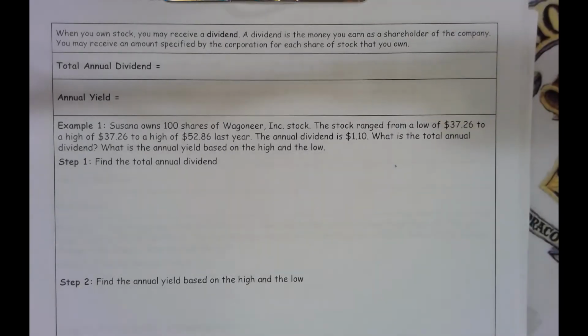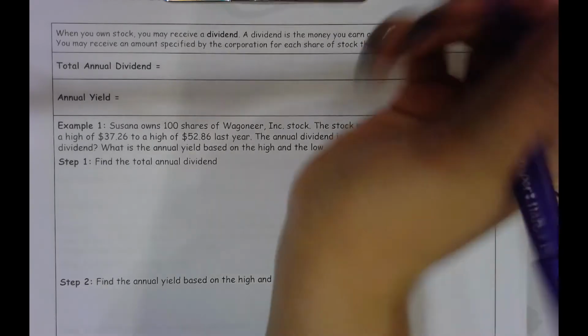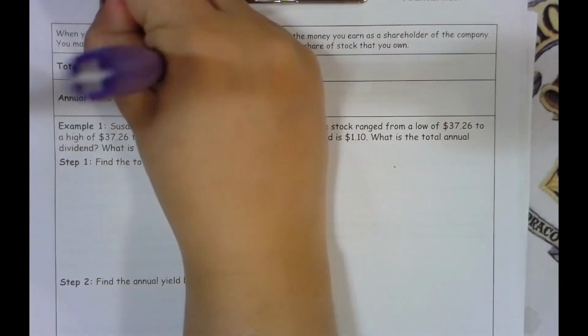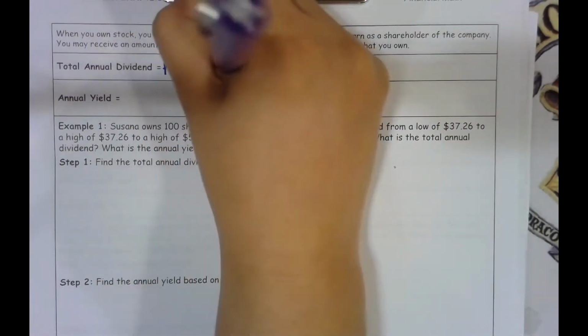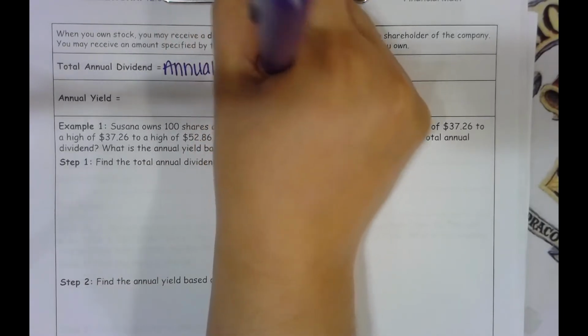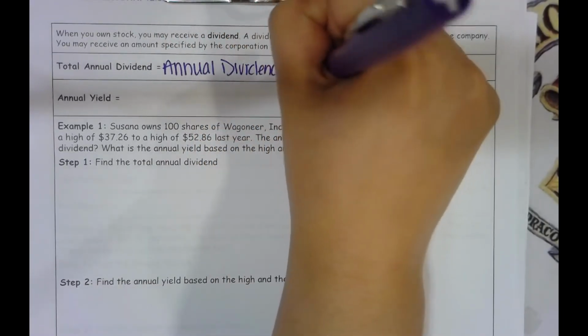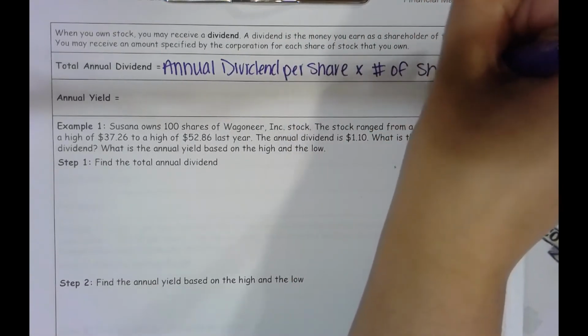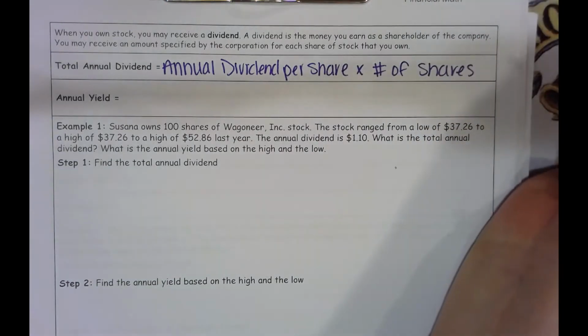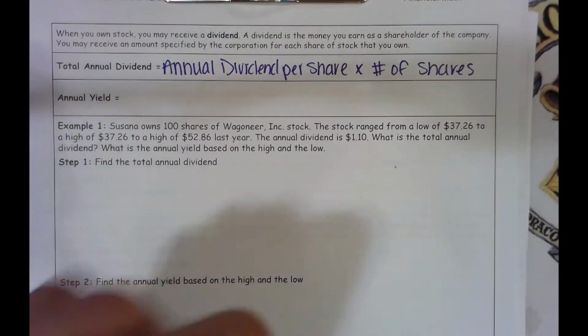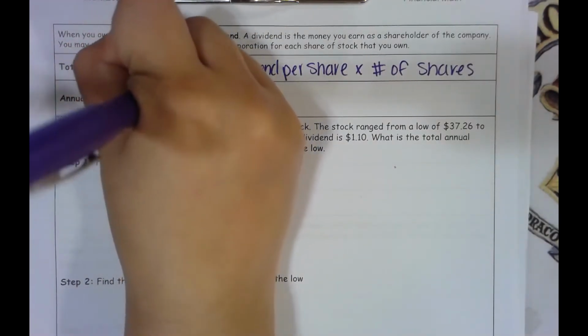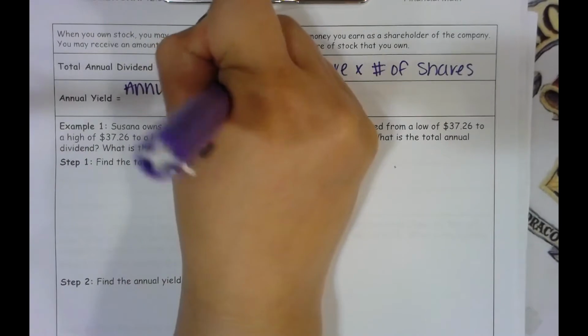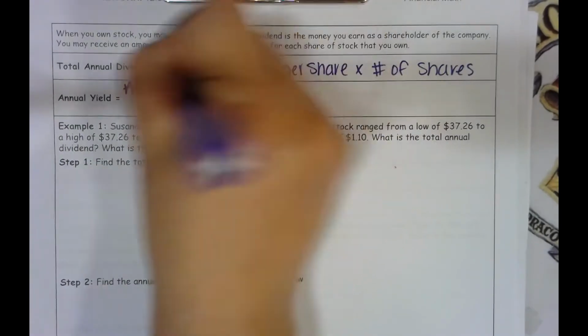In order to calculate the yield, you first need to know the total annual dividend using this formula. So to find our total annual dividend, we're going to take the annual dividend per share and multiply it by the number of shares. And then the formula for the annual yield is the annual dividend per share divided by the cost per share.